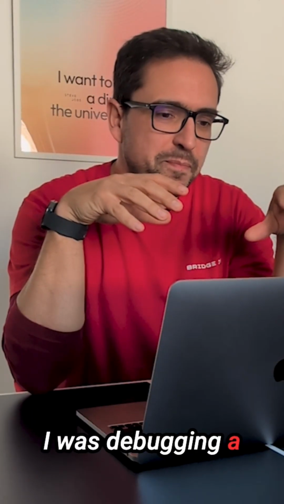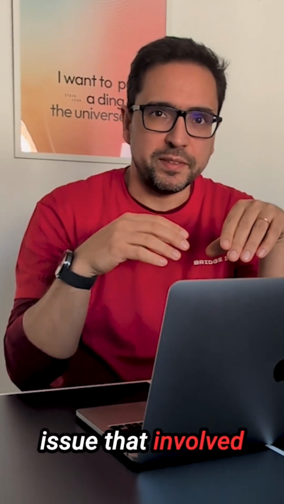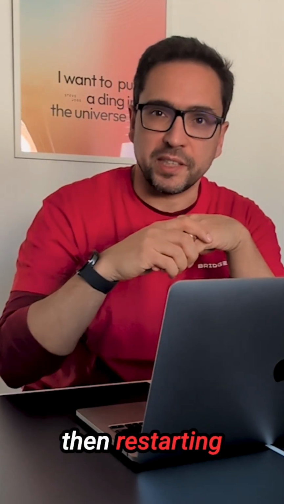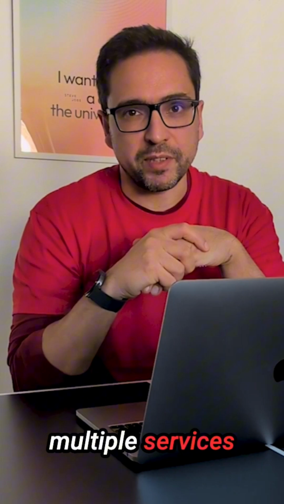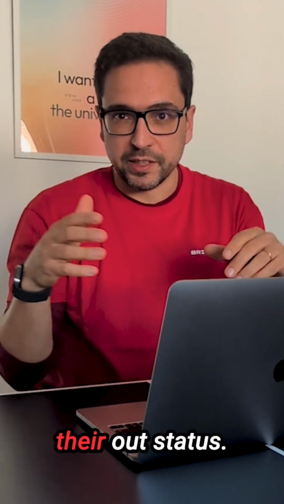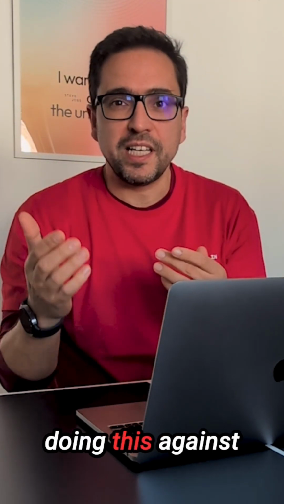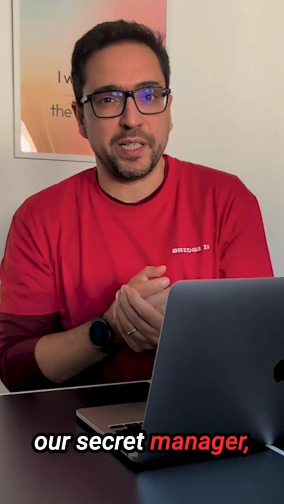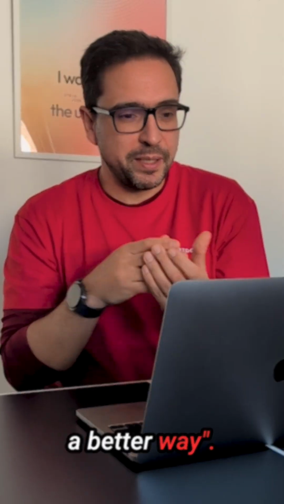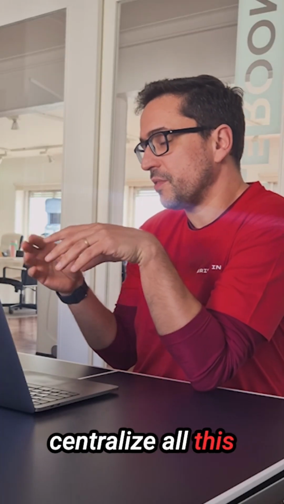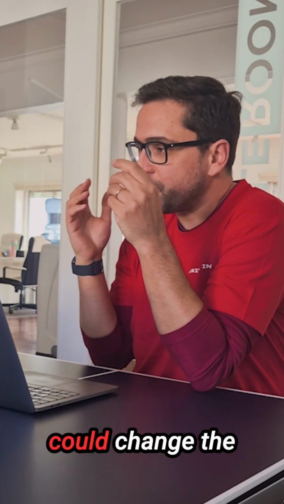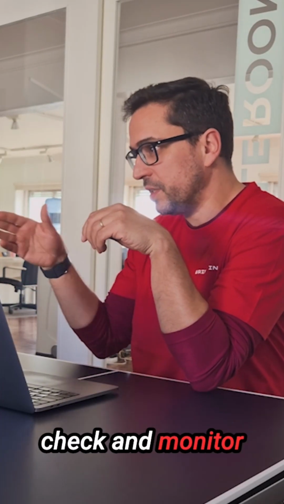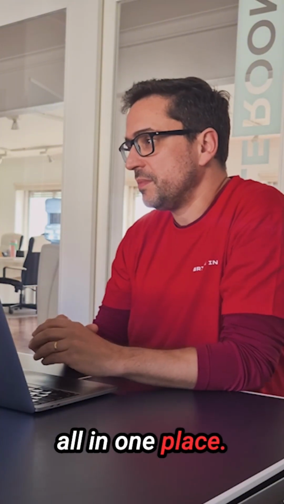I was debugging a tricky configuration issue that involved editing multiple configuration files across servers and then restarting multiple services and containers, and then checking their health status. I was even doing this against our cloud provider's interface and then in our secret manager. So I thought there's got to be a better way. So I decided to centralize all this information in one place where I could change the configuration, deploy it to all servers, restart all the servers, and check and monitor the health status all in one place.